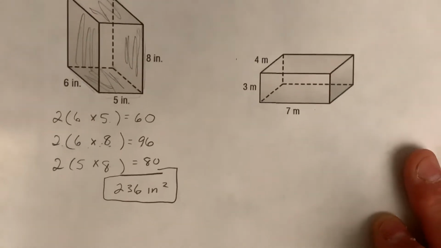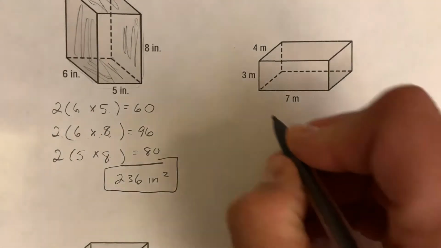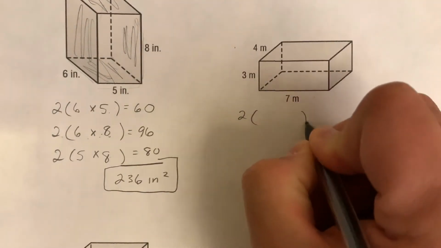Let's try the next one. I'm going to zoom up like this a little bit now. Again, using the 2 times template.